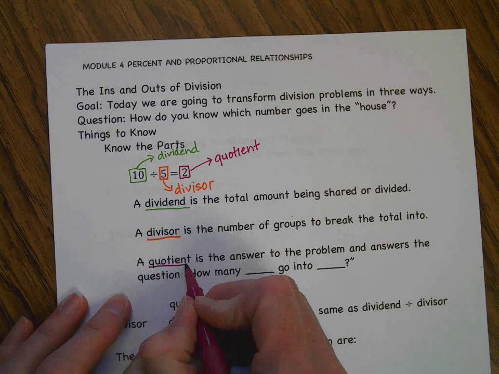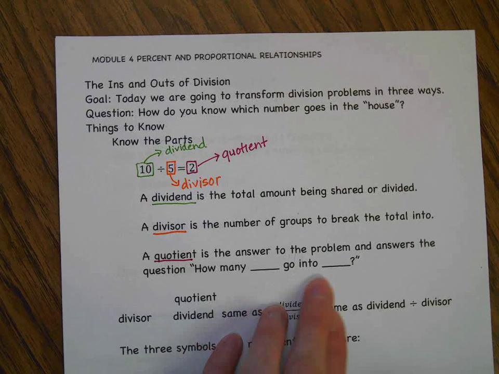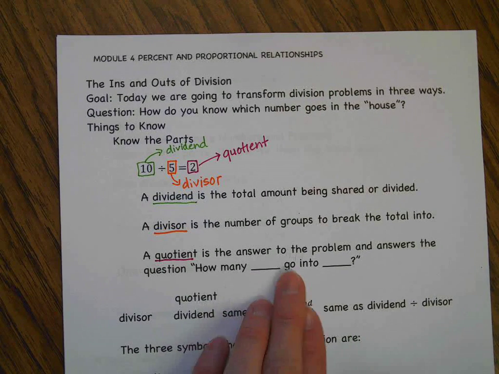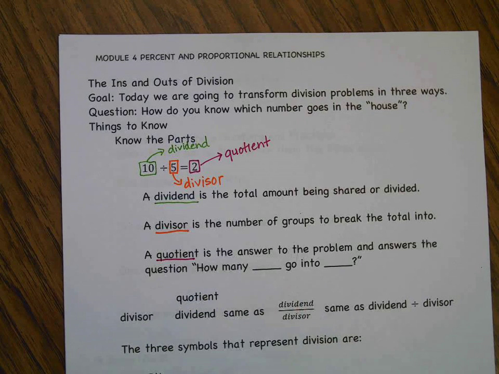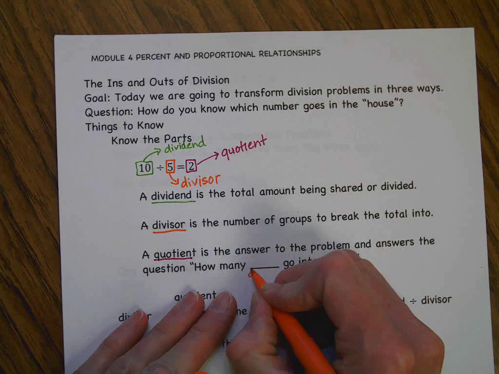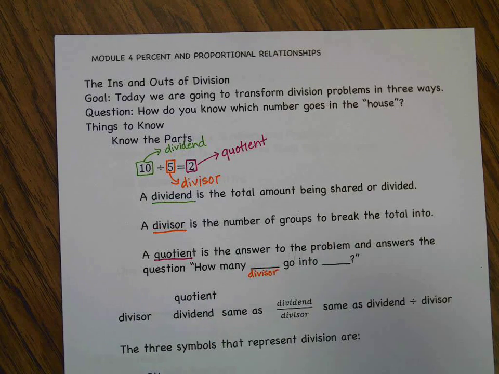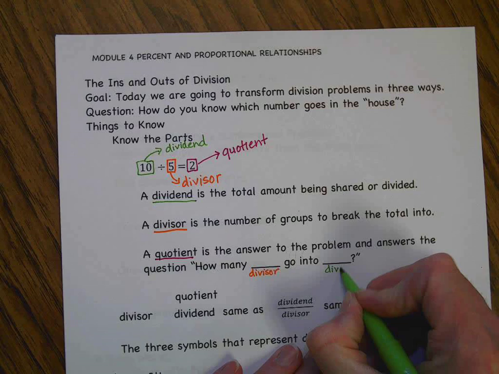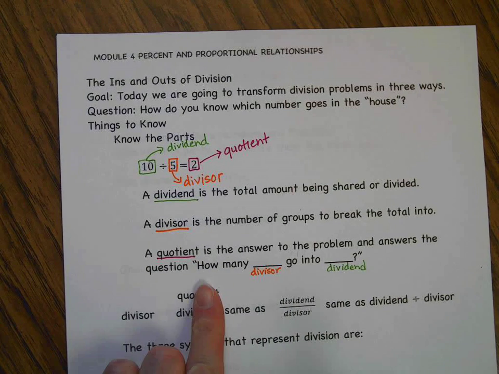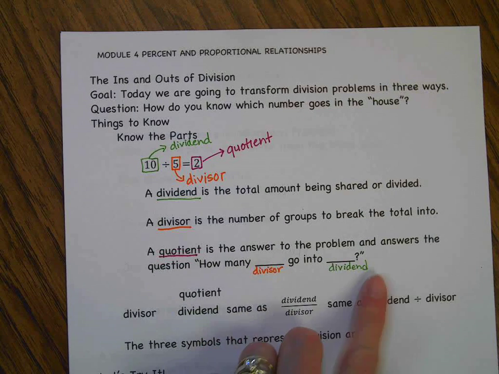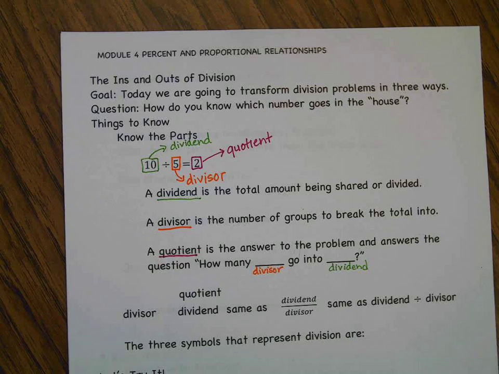The quotient is the answer to the problem, and it answers the question, how many 5s go into 10? Or how many blank go into blank? The divisor is what usually goes in the first blank, and the dividend goes in the other blank because that's the total amount. How many of the divisor go into the dividend?